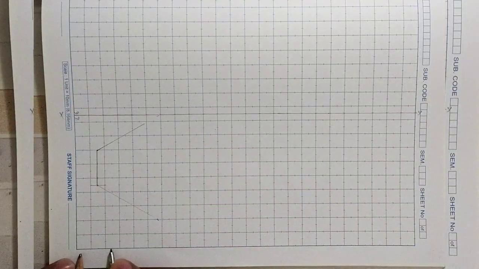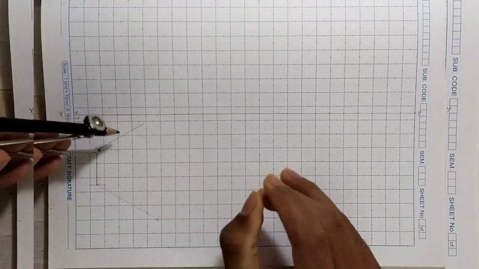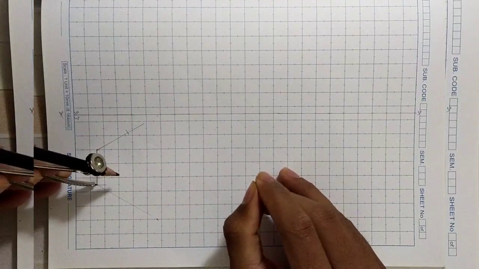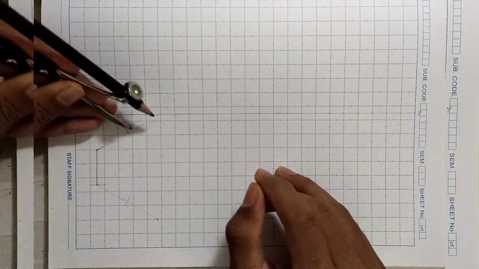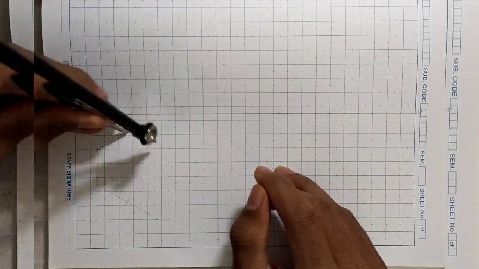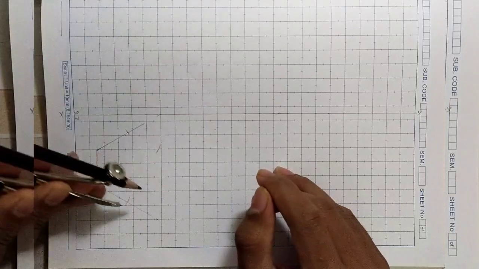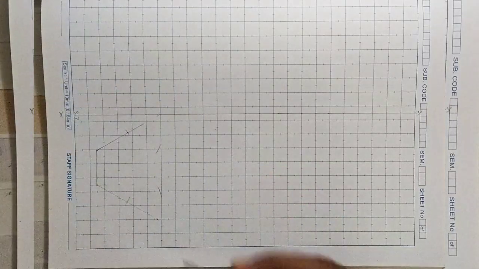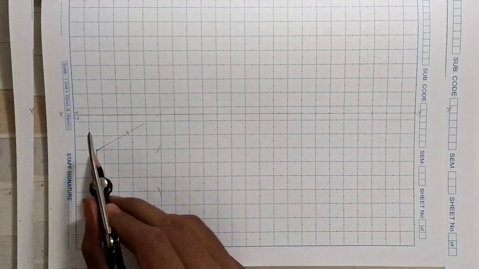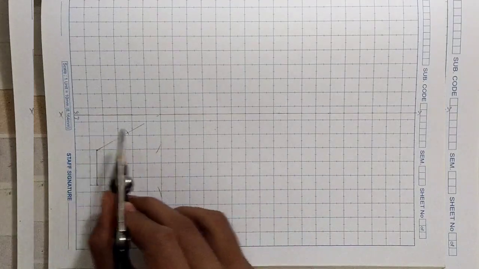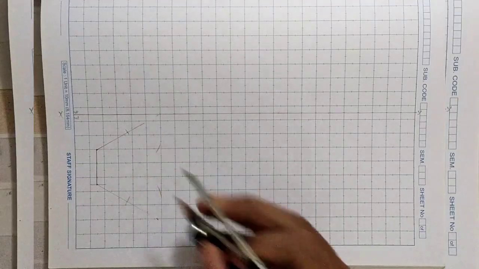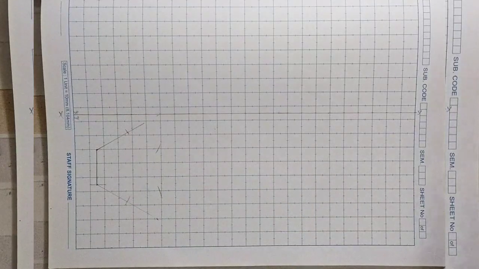Take my compass, measure 25, cut here, cut here. Now I'll put it properly and cut on this line and cut on this line. Why I am doing this is because we know the other side will obviously come on this line itself. It won't come somewhere up or down, so it should exactly be there. That's why I directly put an arc like this.